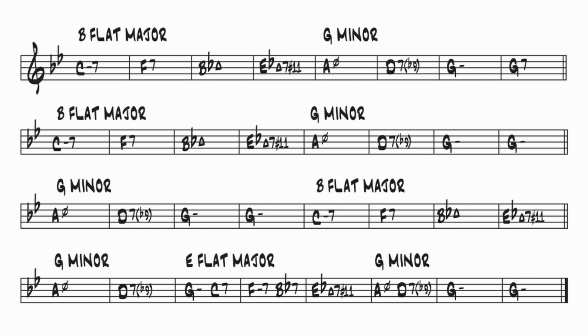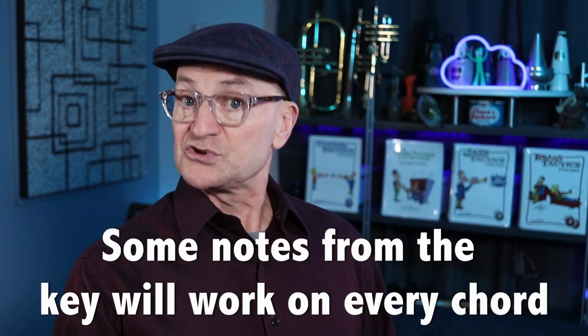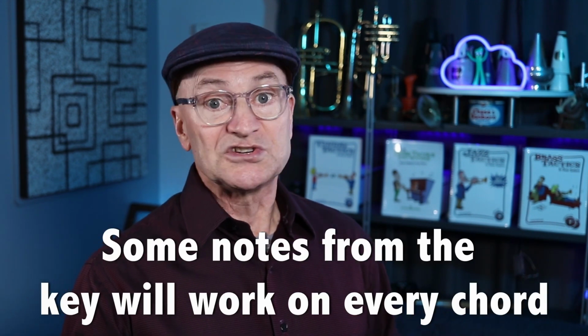Harmonically, Autumn Leaves is also well suited to diatonic improvisation because it never veers very far from the key. That means that there will always be a substantial number of notes from the B-flat major scale to work with on any of the chords. Now you'll actually be able to improvise on most tunes using only the notes of the key signature. They're not all going to work on every chord, but you'll always be able to find at least one or two that will.